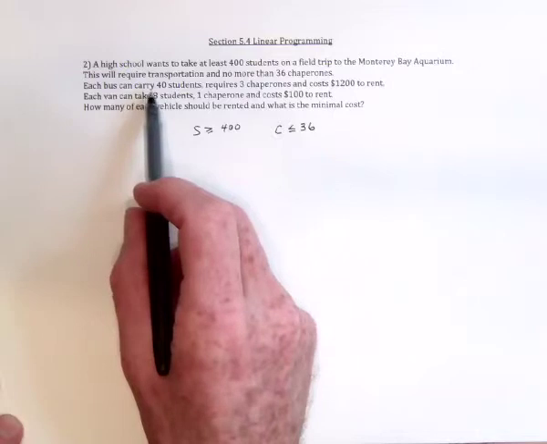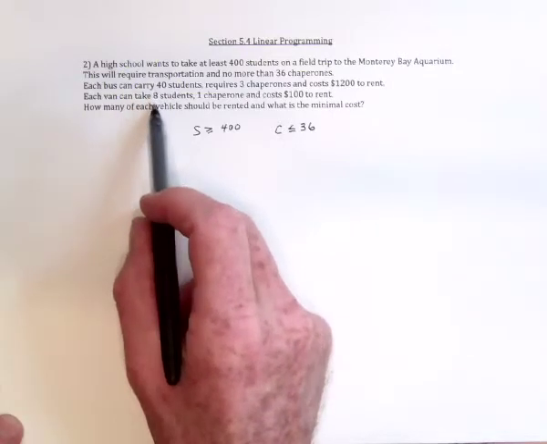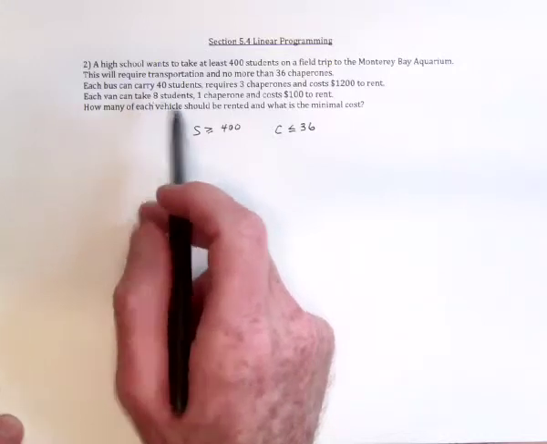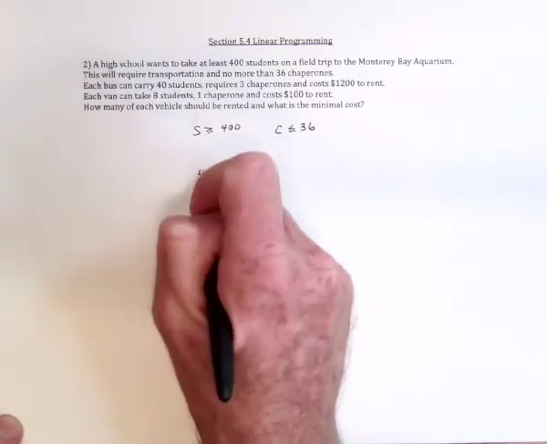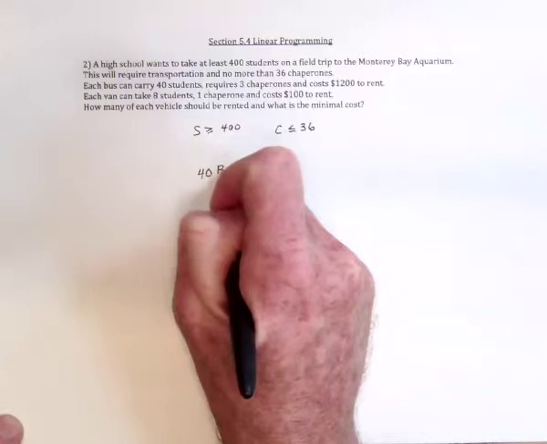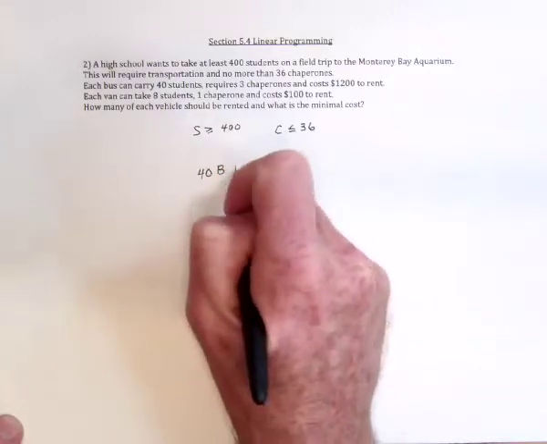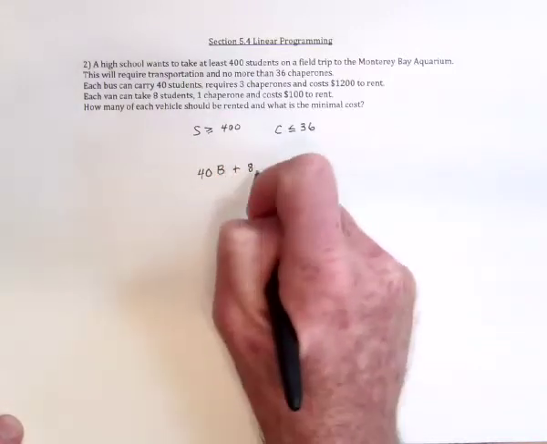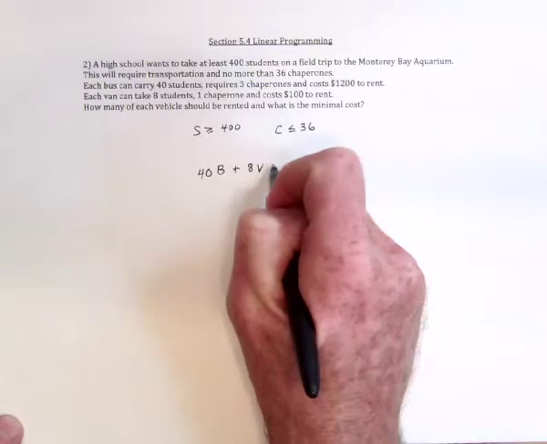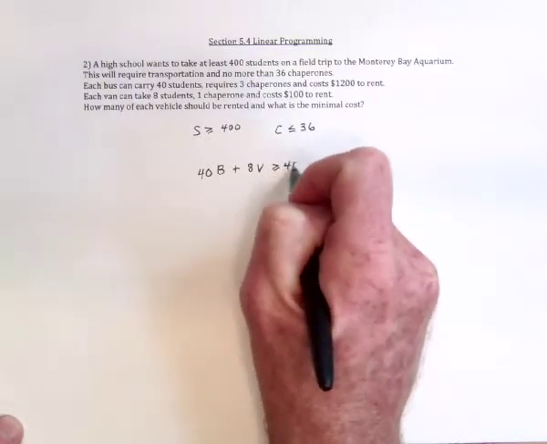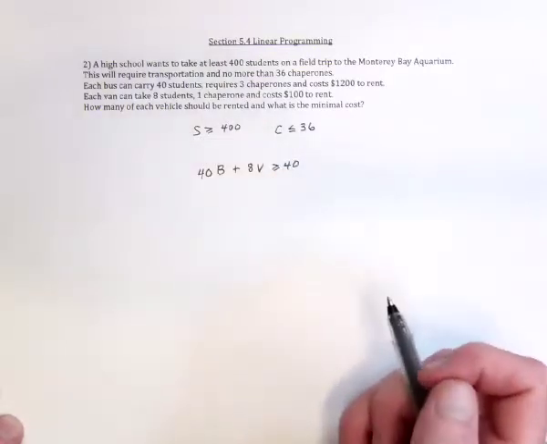Now a bus can carry 40 students while a van can carry 8 students. So counting up the students, we would have 40 students per bus plus 8 students per van, and we want at least 400 to go.